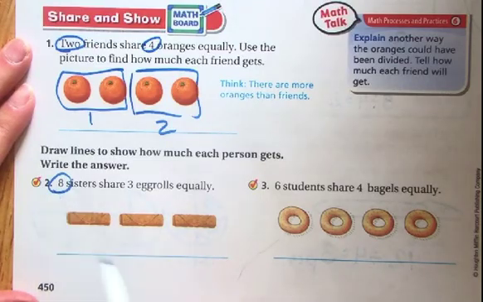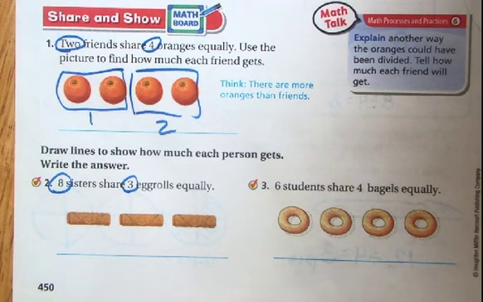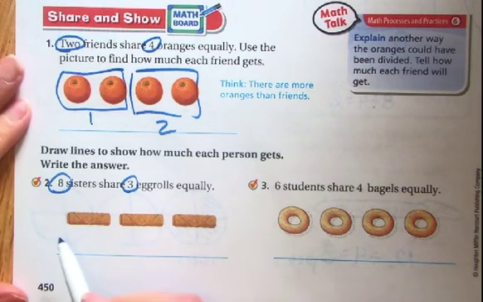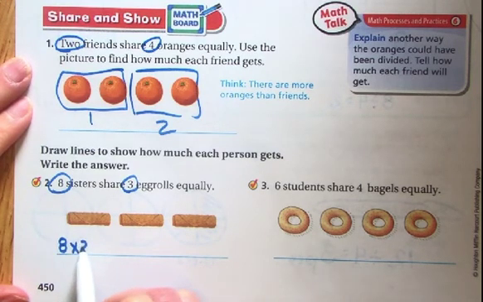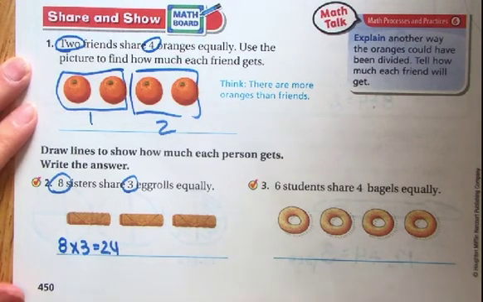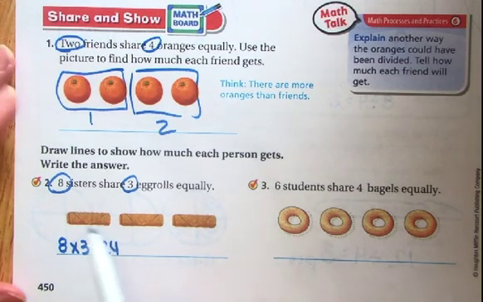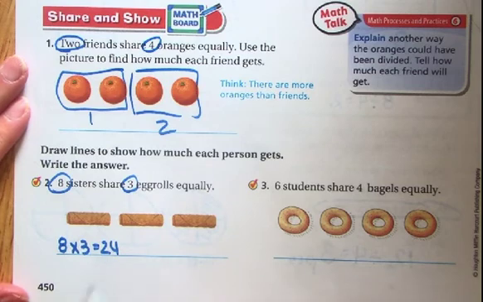There are 8 sisters, but there are 3 egg rolls. Here's where I think of multiplication. What will I get if I multiply 8 times 3? 24. So I have to figure out, can I split this in a way that I'll make it into 24 pieces?